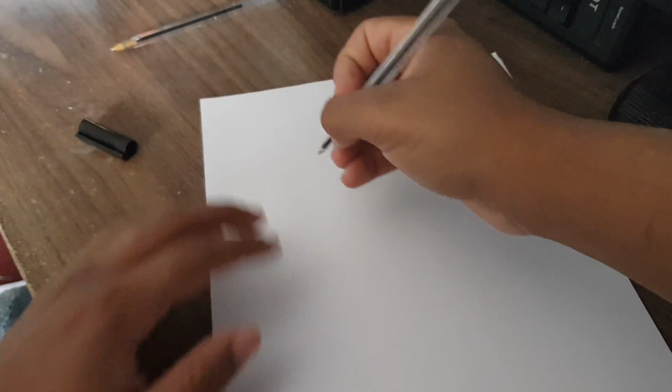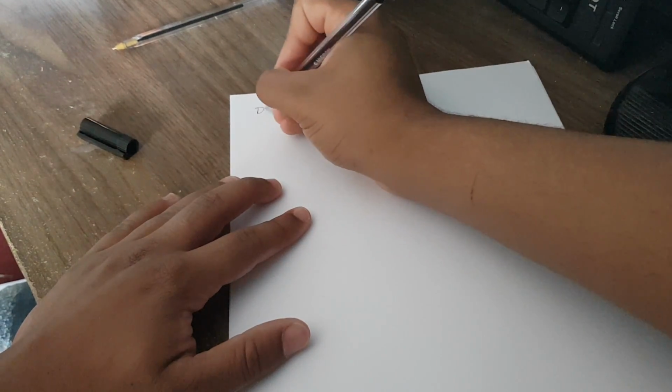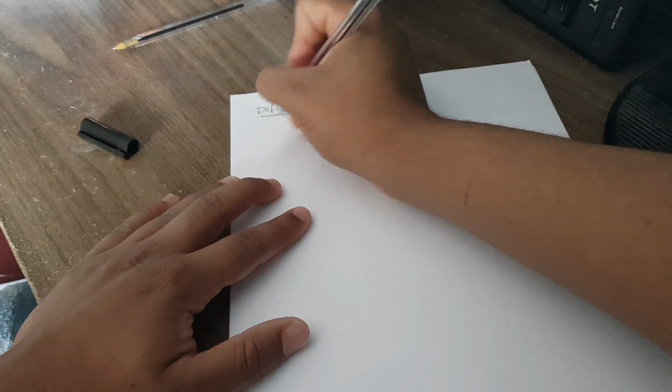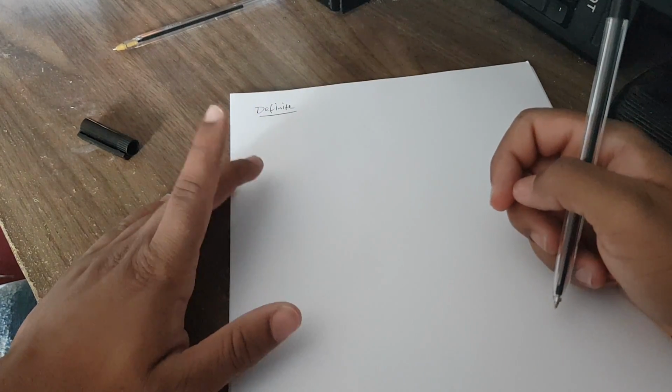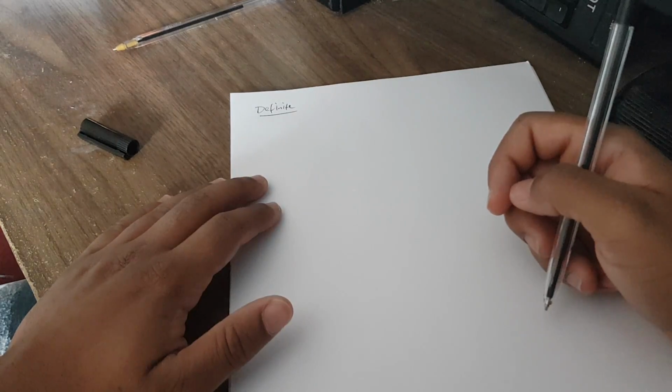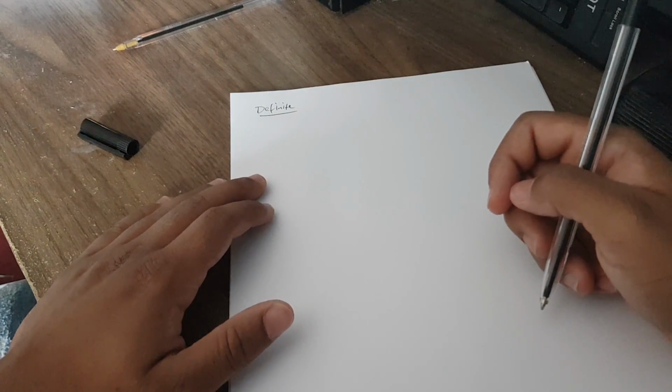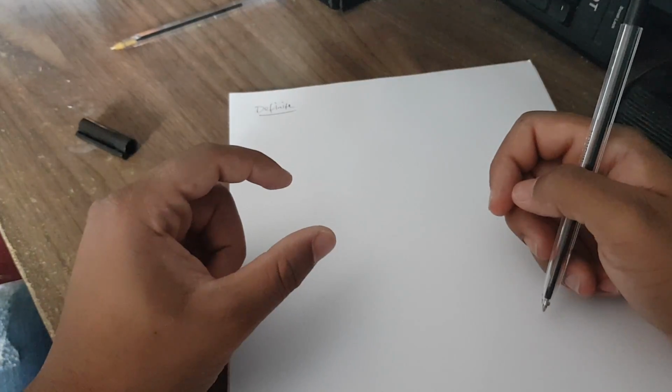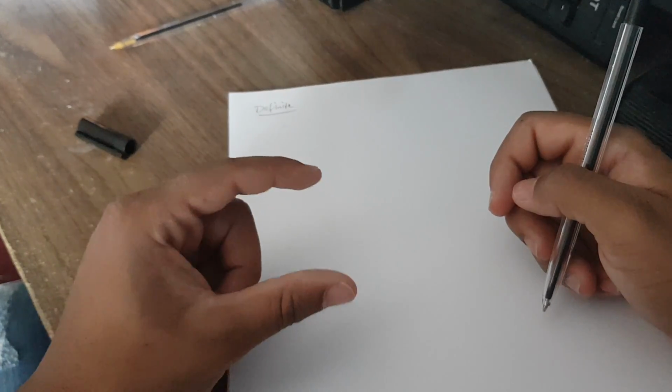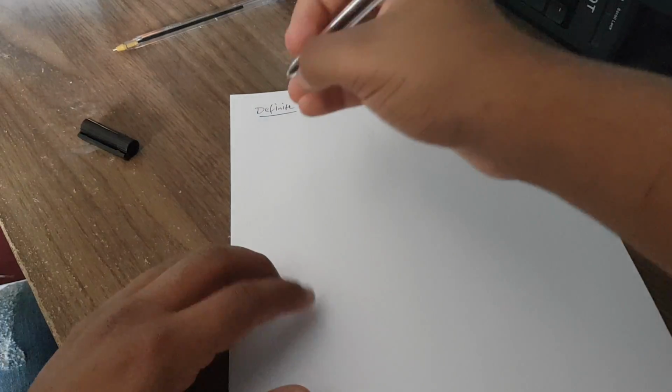Okay, so now what we're going to do is discuss definite integrals. Now, a definite integral is an integral with limits involved. So those limits are boundaries that you cannot go past or can't go back, if that makes sense.